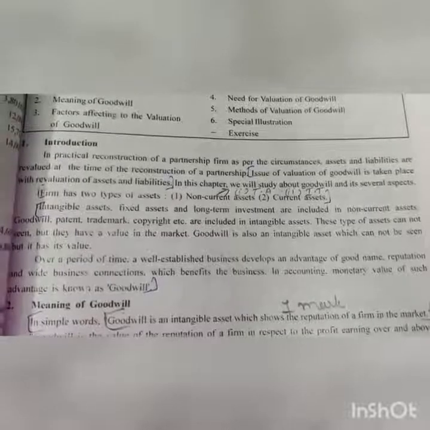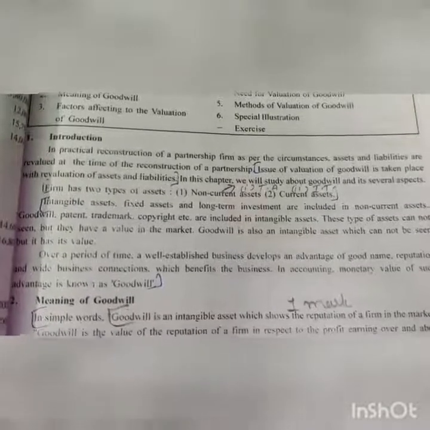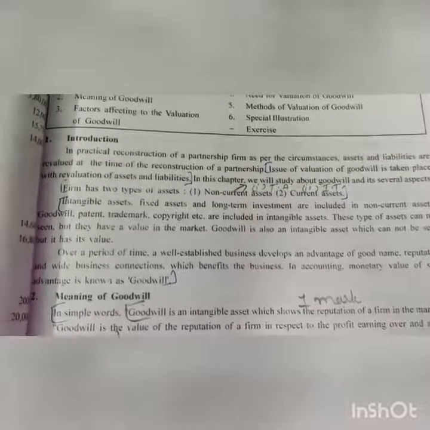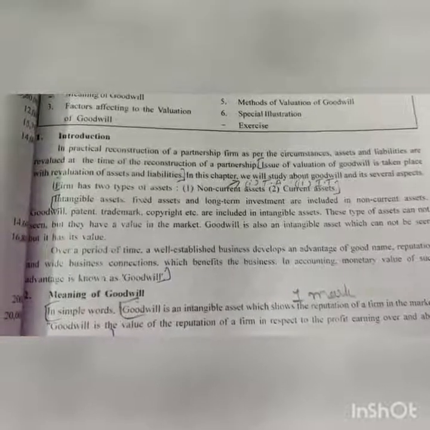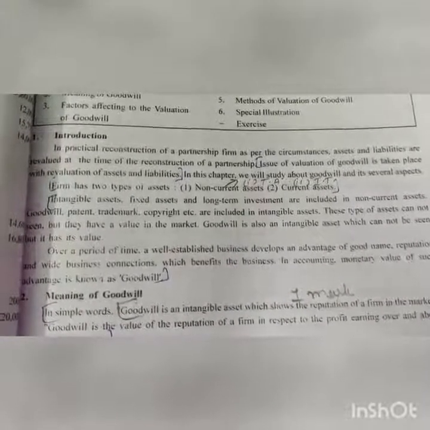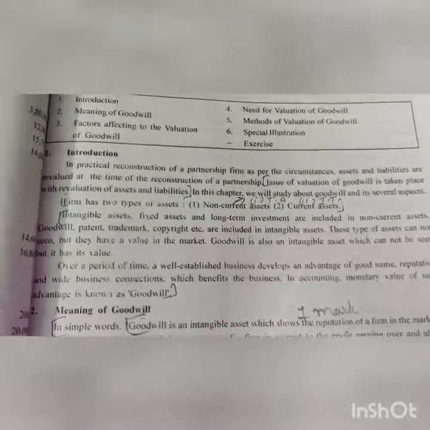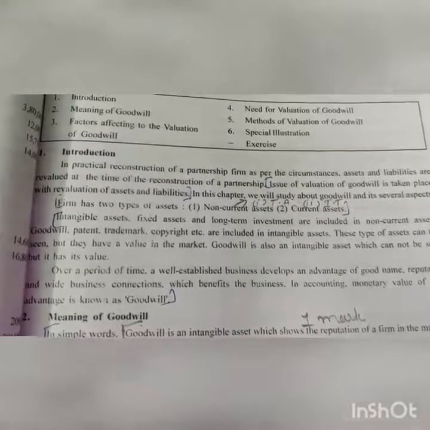Patent means the design or some formula which we own, and on that design only our right will be there, nobody else will use that particular design. So when you own your own design or some formula, that is known as patent. Trademark is some image or logo which you are keeping. You all know that Amul has a girl standing as a logo. Any type of logo, design or drawing which is specially used for that product only, and nobody else can use it, is known as trademark.